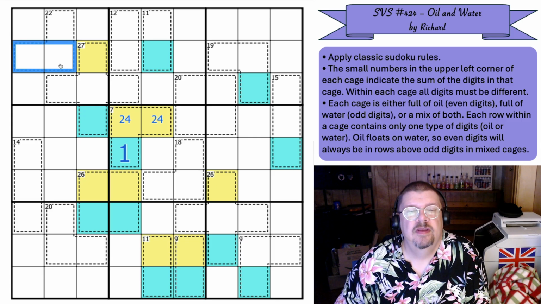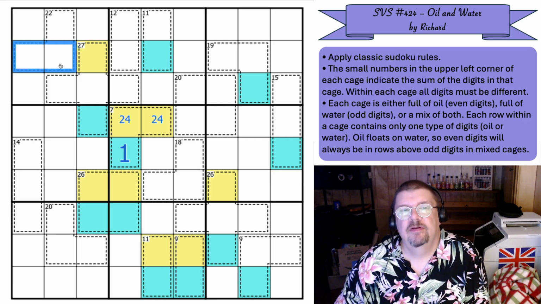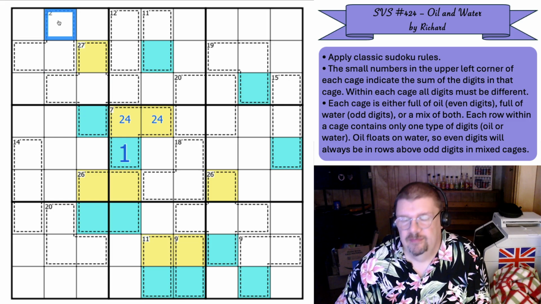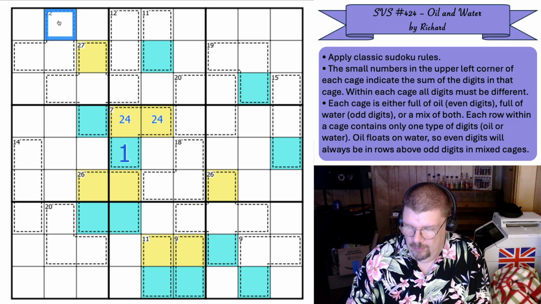Okay, these two digits, if they are both even, that sums to even. If they are both odd, that sums to even. So no matter what, those two are even, and an even plus an even makes an even. So this is an even digit and is therefore oil.